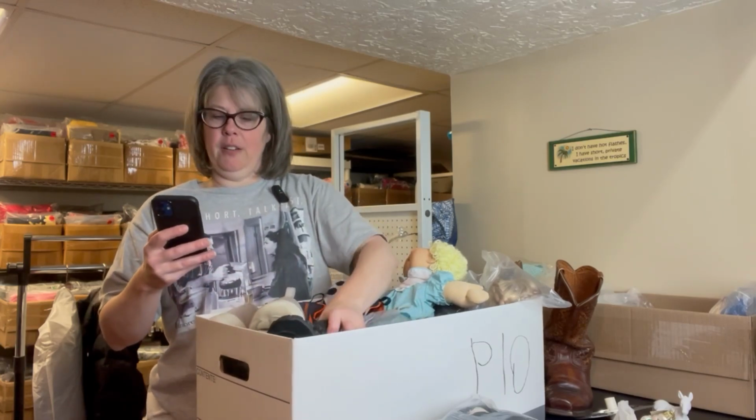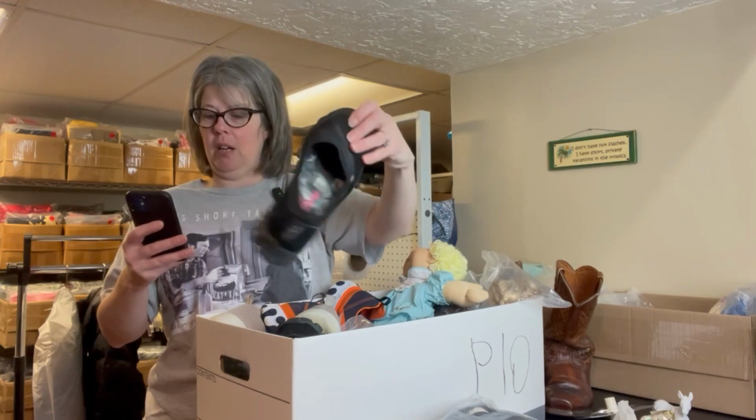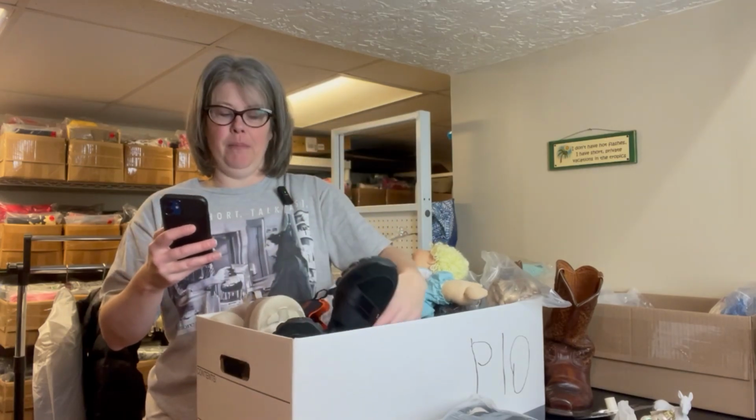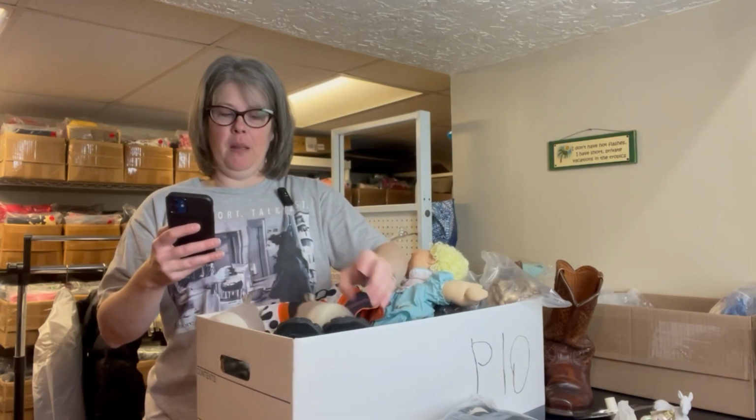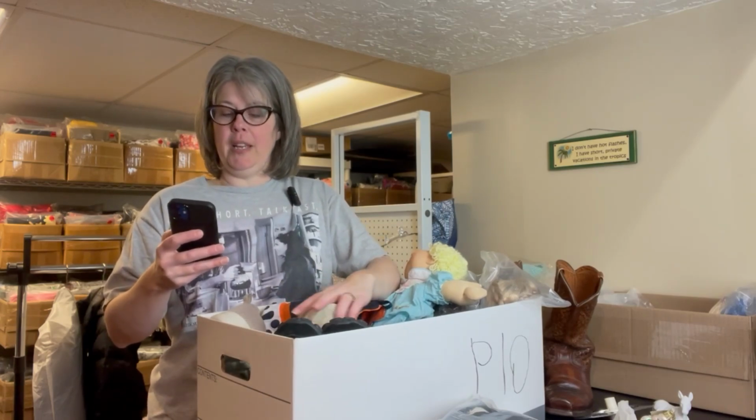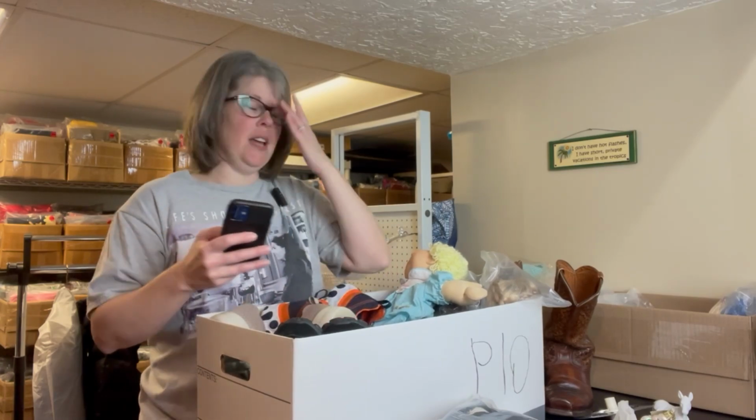We sold a pair of Skechers, these like slip-on shoes. Justin actually bought those because he thought they might work for me, but they didn't fit. But they sold for $16.99. We paid $1.28.